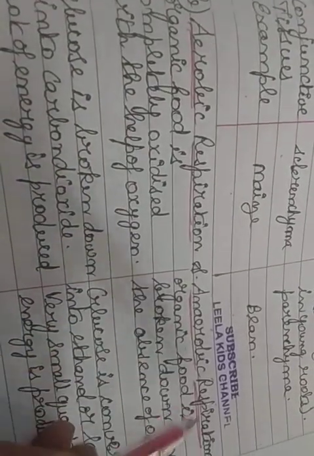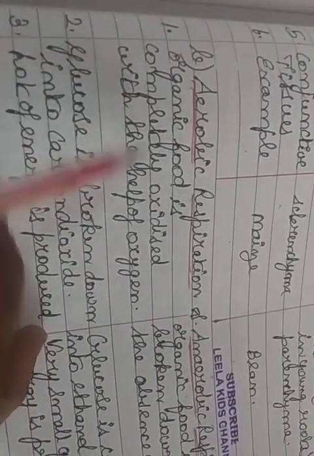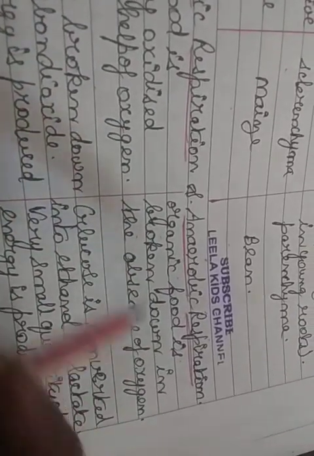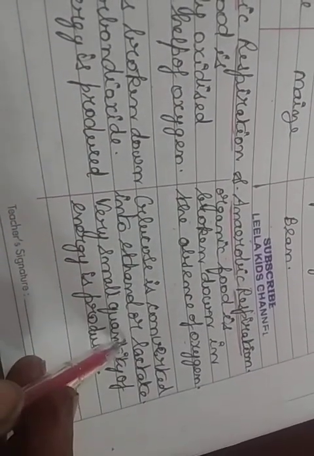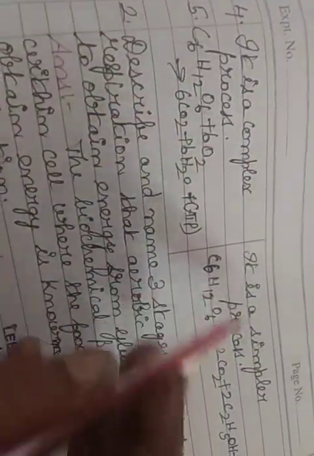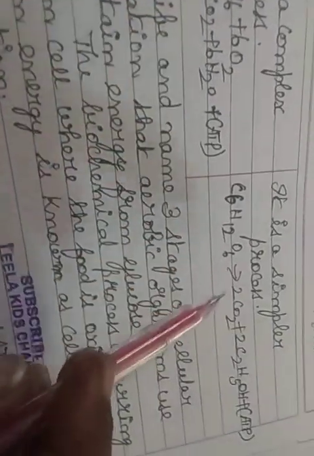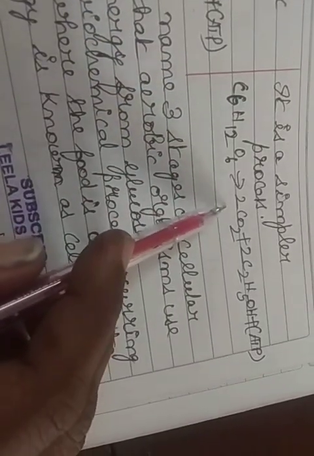Aerobic respiration and anaerobic respiration. In aerobic respiration, organic food is completely oxidized with the help of oxygen. In anaerobic respiration, organic food is broken down in the absence of oxygen. Glucose is broken down into carbon dioxide. Glucose is converted into ethanol or lactate. A lot of energy is produced. Very small quantity of energy is produced. It is a complex process. It is a simpler process. C6H12O6 plus 6O2 gives 6CO2 plus 6H2O plus ATP. C6H12O6 gives 2CO2 plus 2C2H5OH plus ATP.